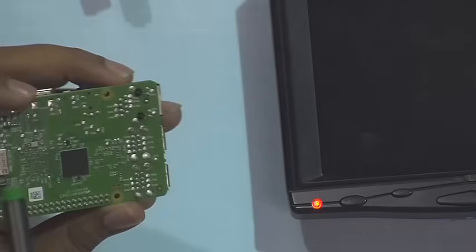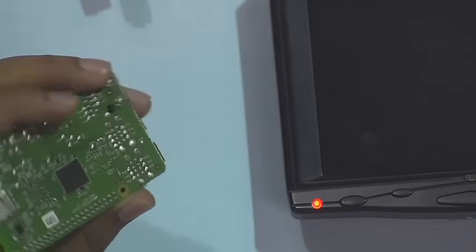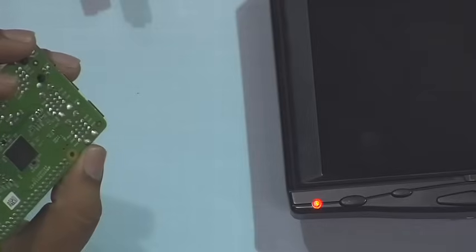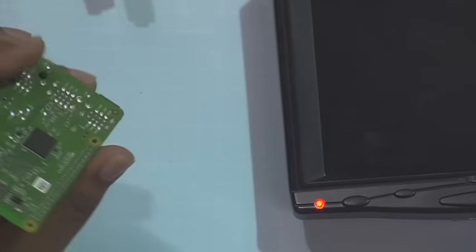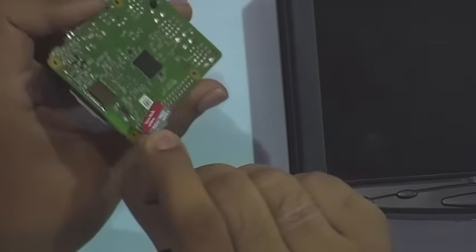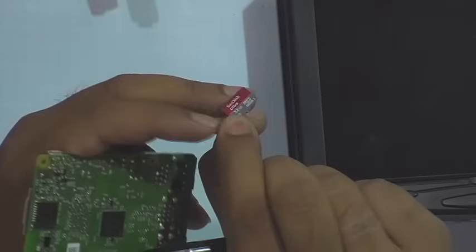And turning it over to the other side, you can see there is a small memory card attached. If you take it out, we are using a 32 GB memory card, but generally 8 to 16 GB memory cards are sufficient. The main function of this memory card is that it actually holds the OS of the Raspberry Pi.